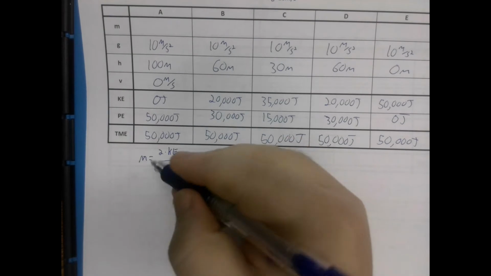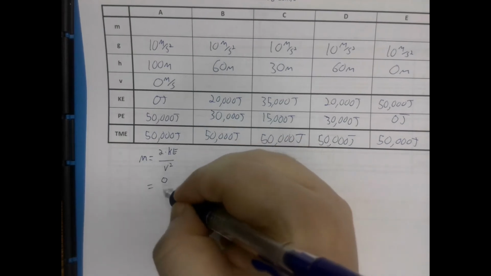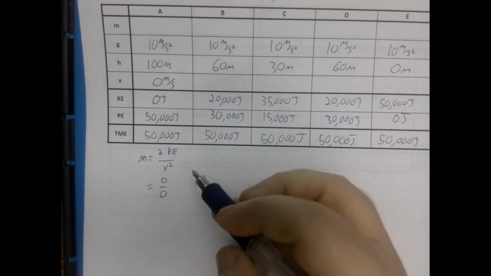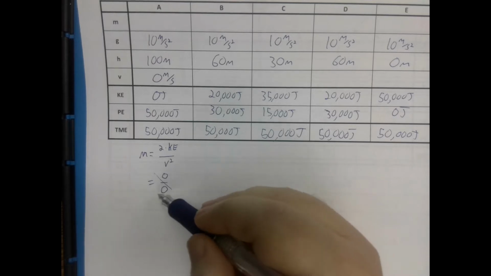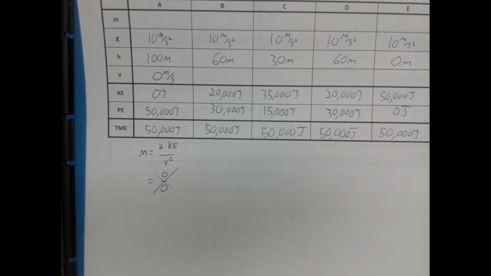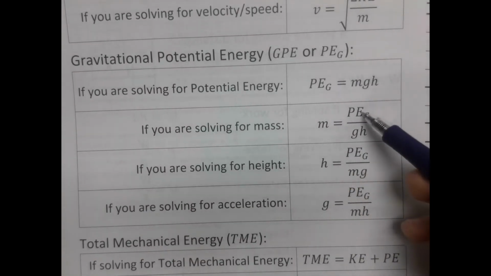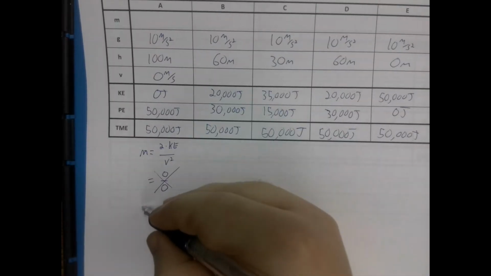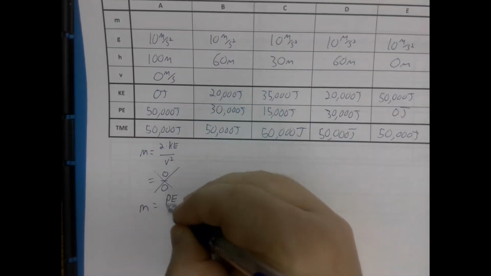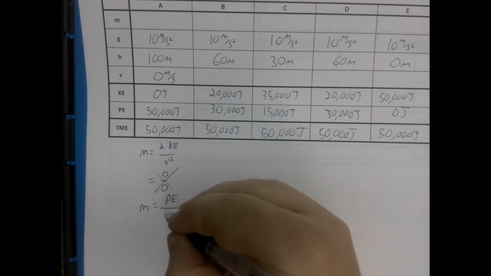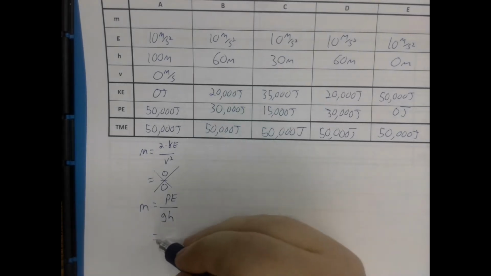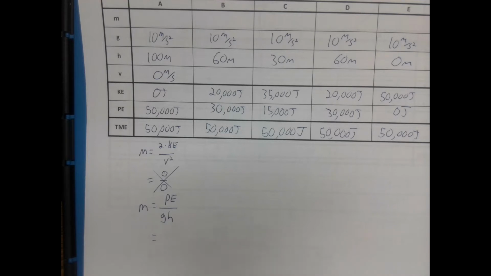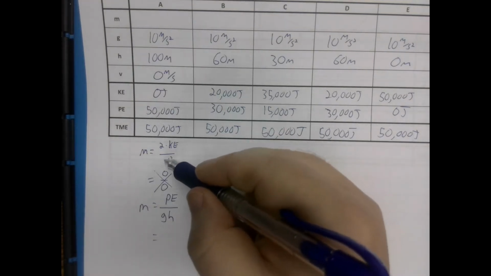Now note, kinetic energy is 0, so 2 times 0 is 0. 0 squared is 0. We end up getting 0 divided by 0. Can we divide by 0? No, so we can't use this equation to solve for mass. So let's look at our other equation for mass, which uses potential energy. So mass is equal to potential energy divided by gravitational acceleration times height. So you can use either one of these. However, if your velocity is 0, you can't solve for it.